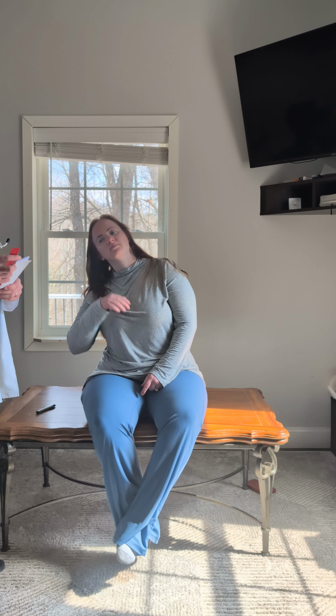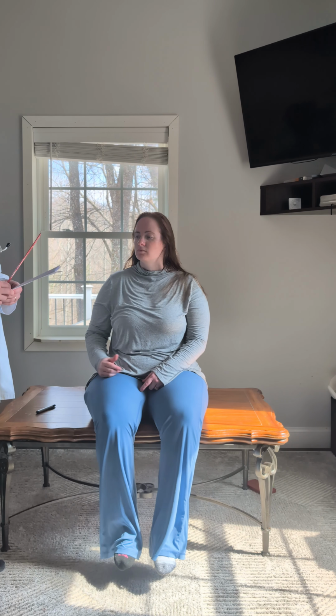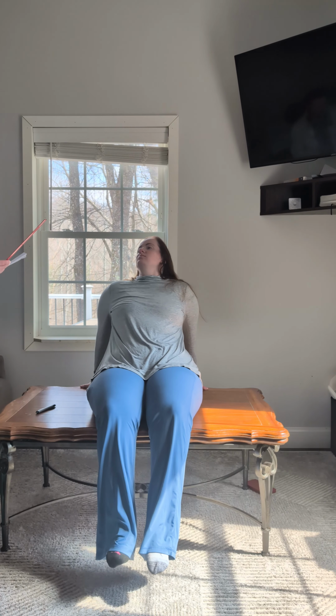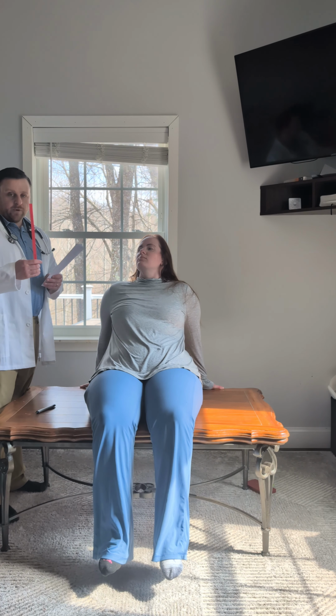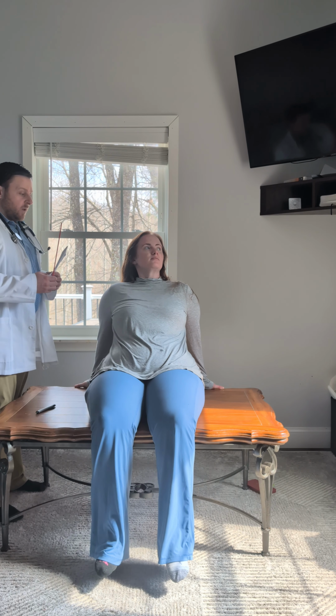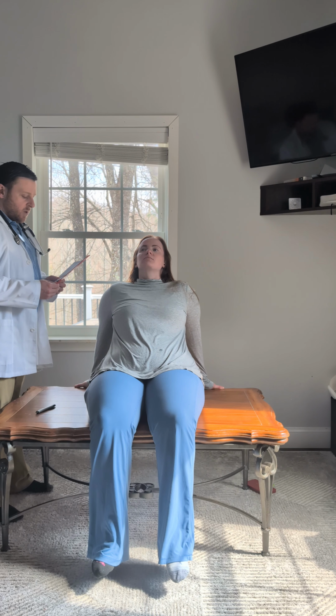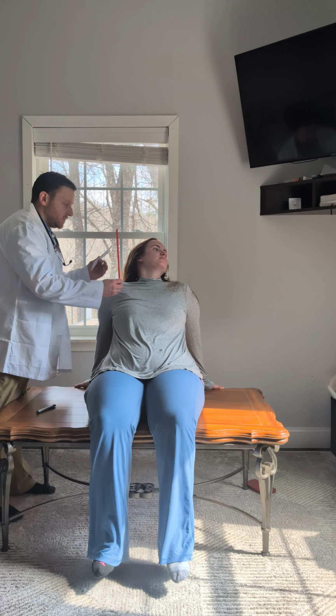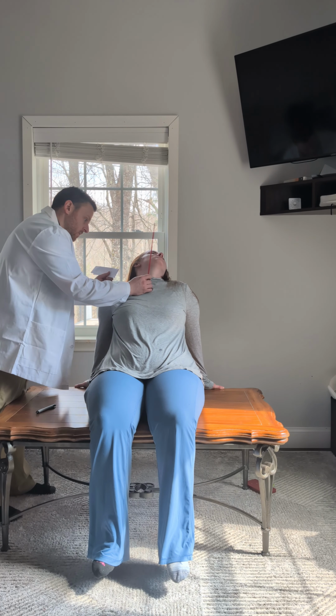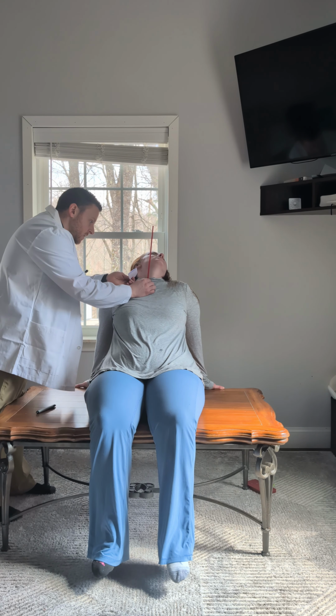JVP. So what I'll do is I'll have her lean back to about a 30-degree angle if she can. And I'll place the ruler on the sternal angle. And what I'd like to see is a 3 to 4 centimeter measurement. So lean your head back for me there. Look over. Sternal angle.